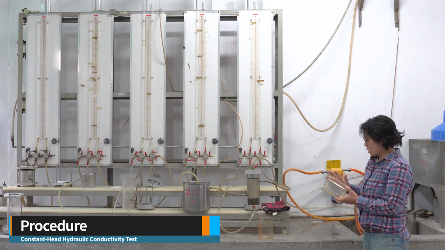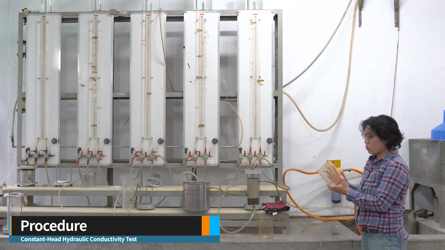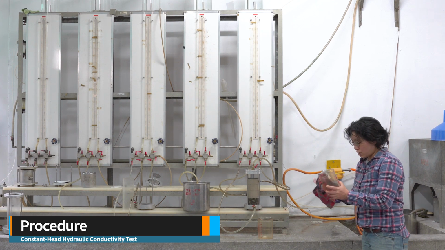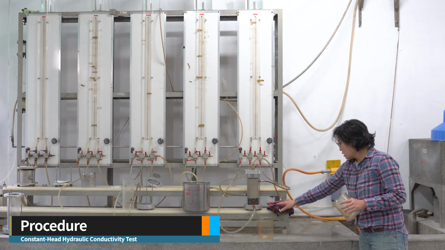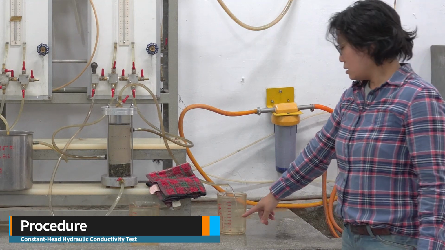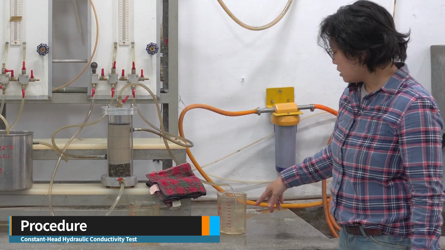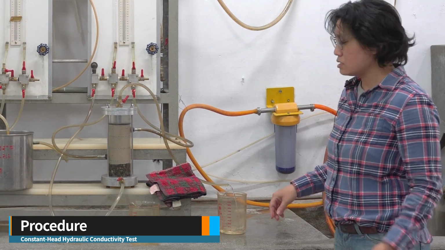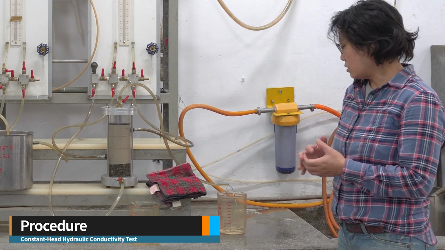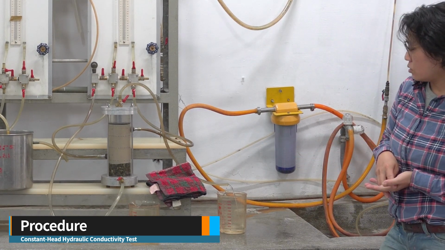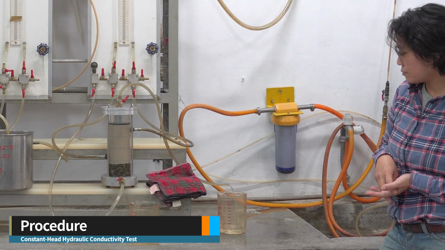We can determine the volume of outflow water by measuring the mass. Hence, we need to first find the mass of the empty beaker. You should record the flow time as well because you need to determine the flow rate. To minimize the measurement error, it is recommended that you collect a large amount of water and use its corresponding volume to calculate the flow rate.